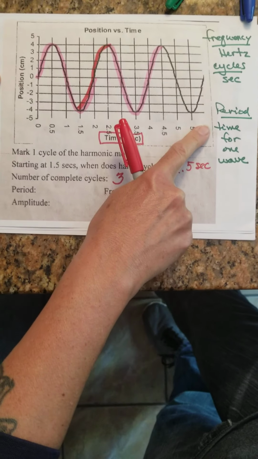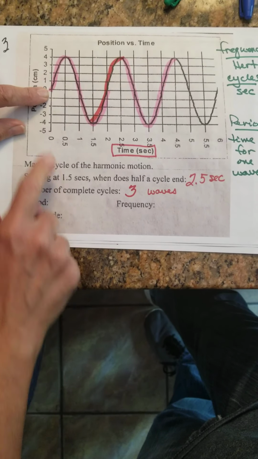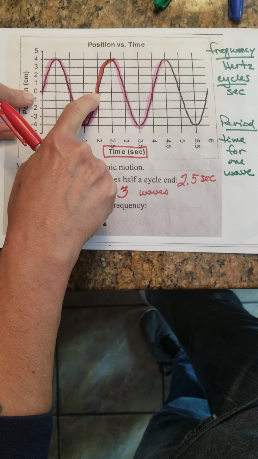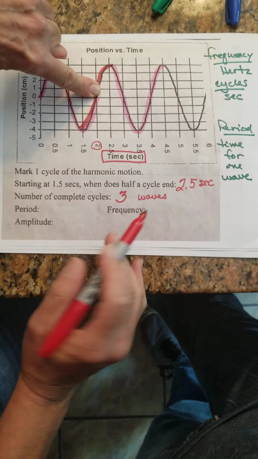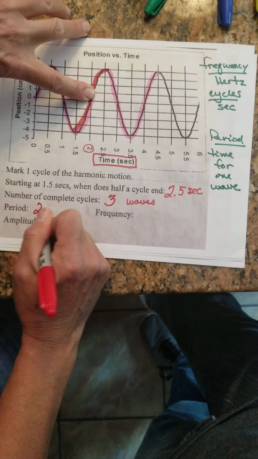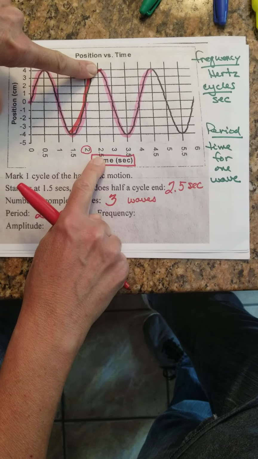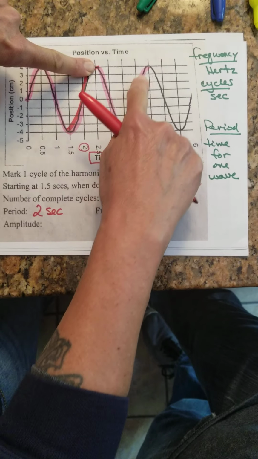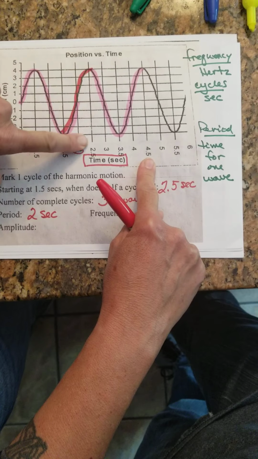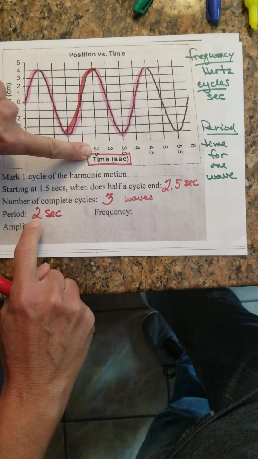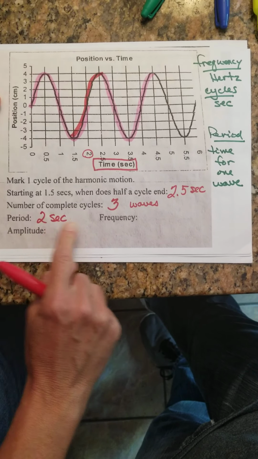Period. Period is the time for one wave. If I start here and trace out one wave, how long did one wave take to occur? It took 2 seconds. What if I wanted to start here? If I start at 2.5 seconds, trace out one wave, it ends at 4.5 seconds. 4.5 minus 2.5 is still 2 seconds. So use whichever way you are more comfortable.